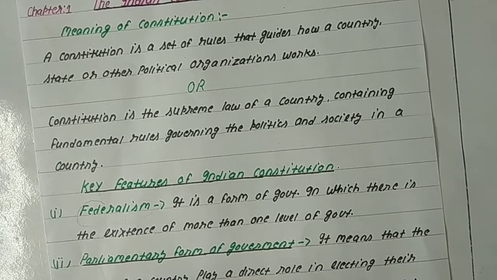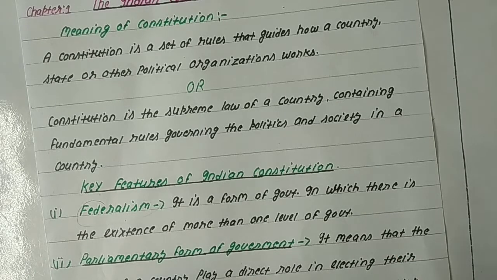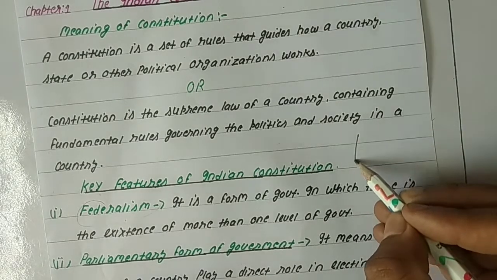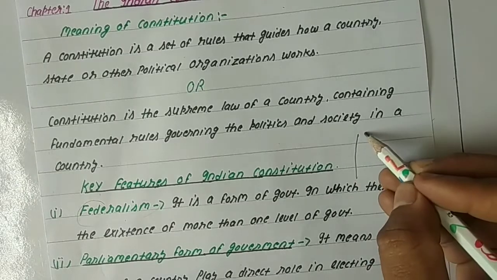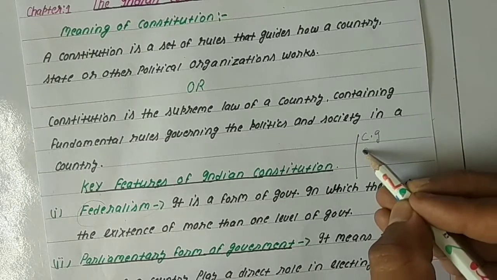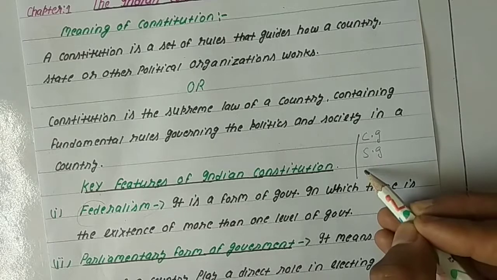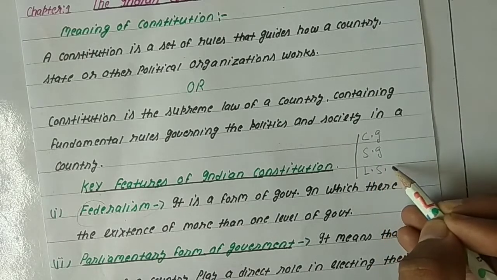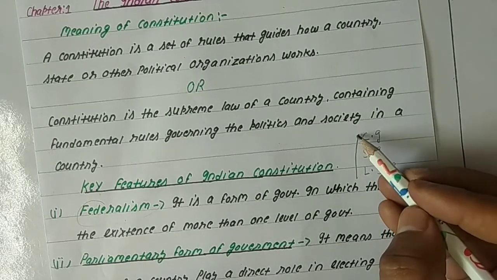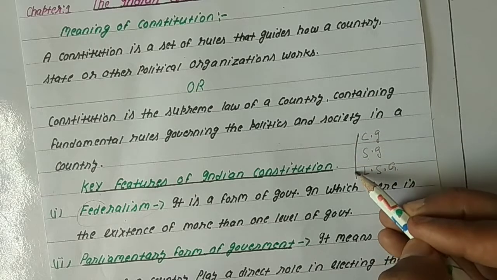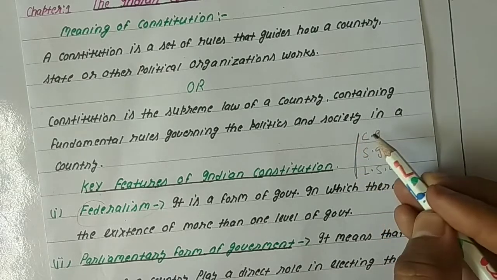Most of the federations of the world have two levels of government, but as we all know India is a vast country, so here we have three levels of the government, that is central government, state government and local self government. This is also called vertical power sharing.